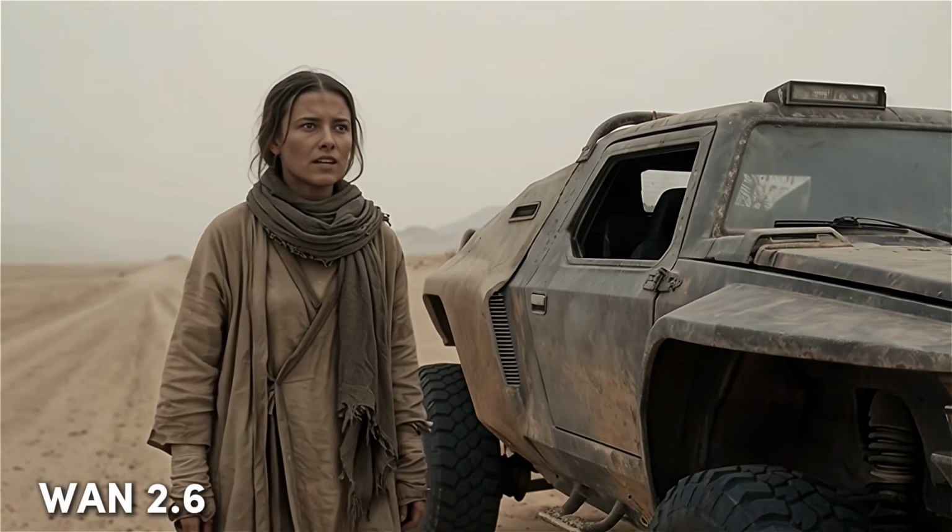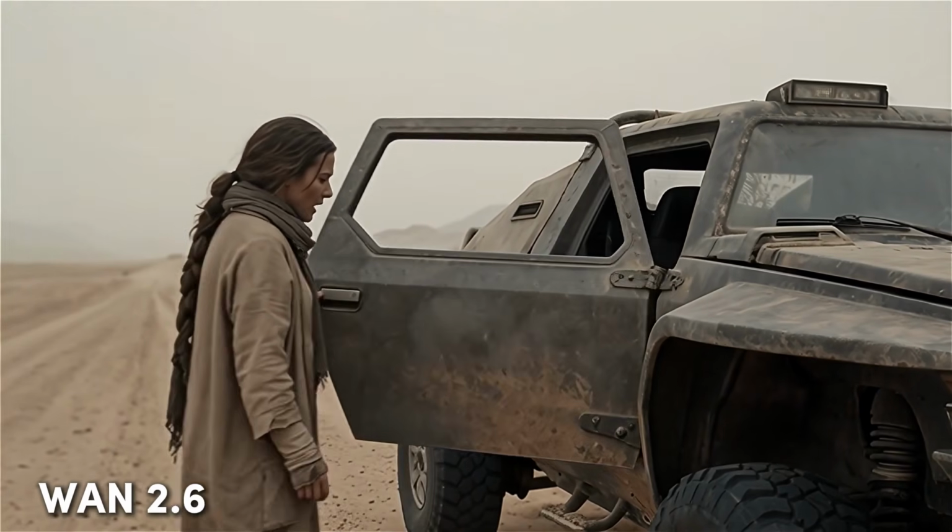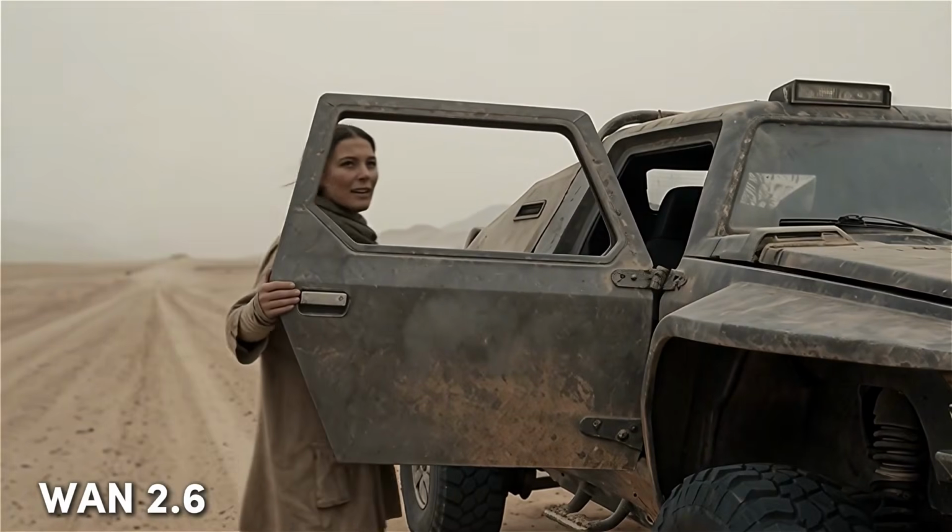Water comes first. Food can wait a little longer. If I can find shade before the sun climbs any higher.